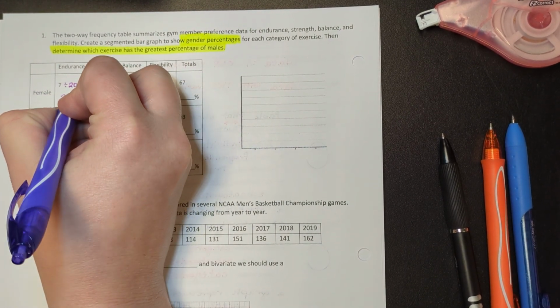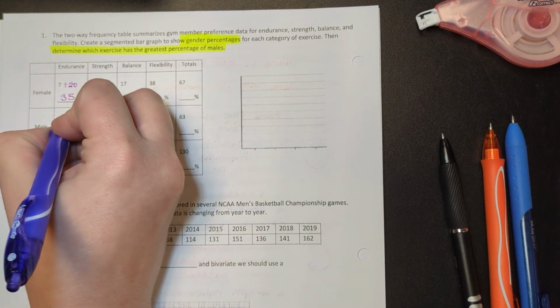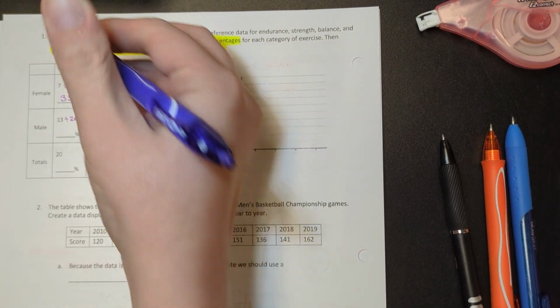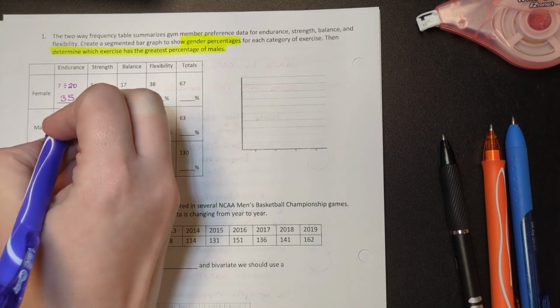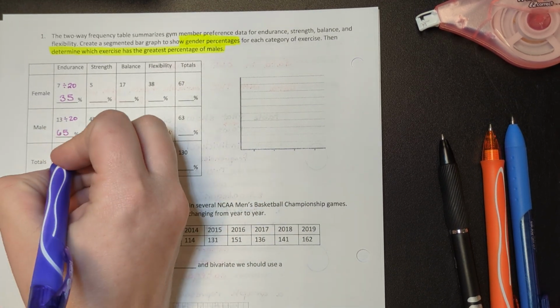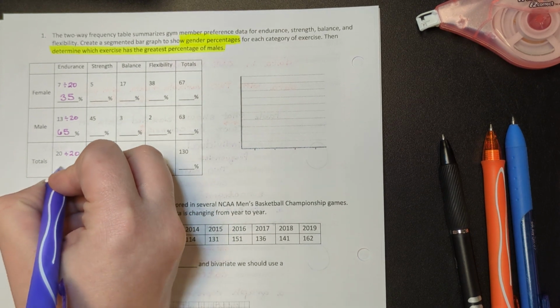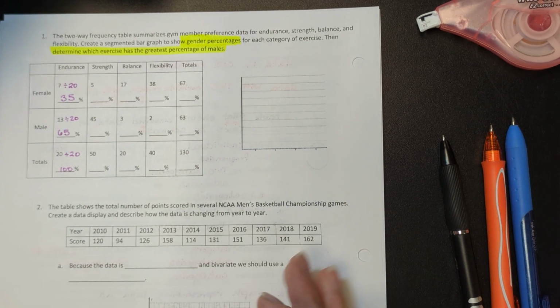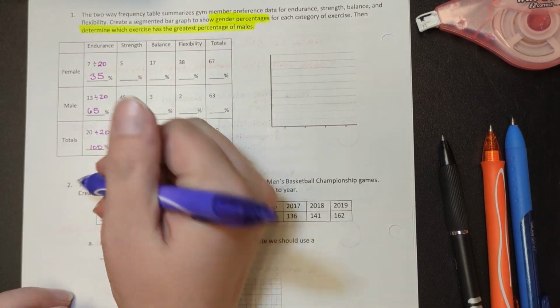So what percent? 35. Good, Ava. Now we need 13. Again, we're going to divide that one by 20 because we're looking at the total people that did endurance. And then the total, 20 divided by 20 should be how much? 100%. So again, your total should always be 100% for these since we're going down.